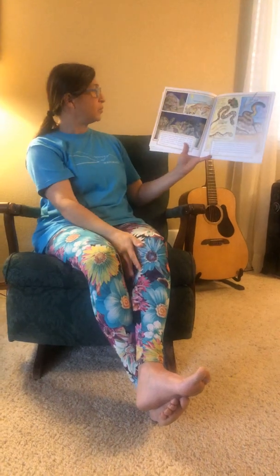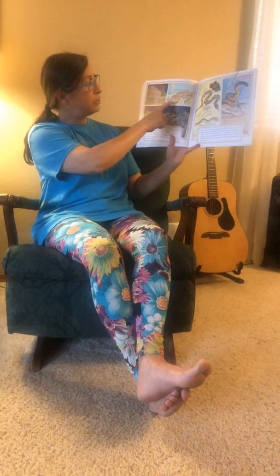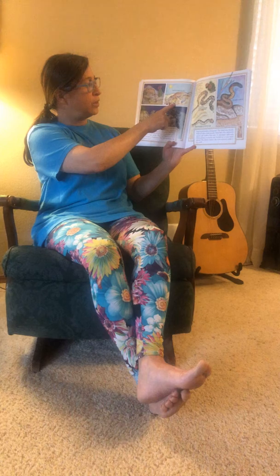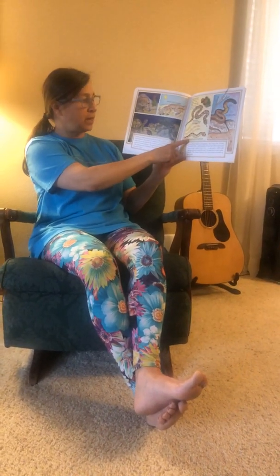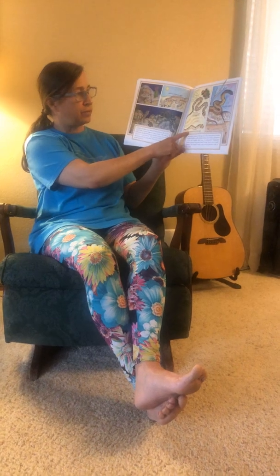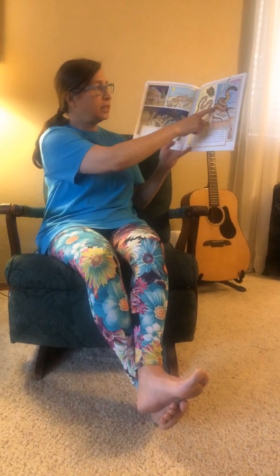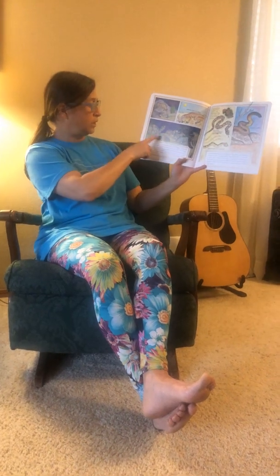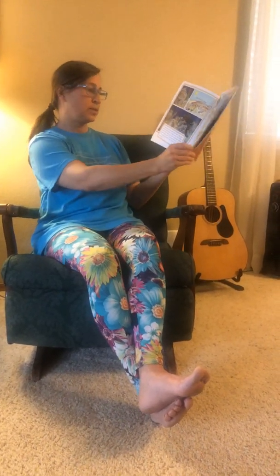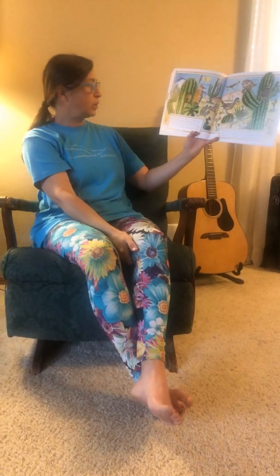Here's some other animals. This is a gecko lizard, a fringed toed lizard, a diamondback rattlesnake, a sidewinder rattlesnake, an inland taipan, a Gila monster, and a horned lizard, and a desert tortoise. Some of these animals can be dangerous and some of them aren't. And then look at all these beautiful birds.